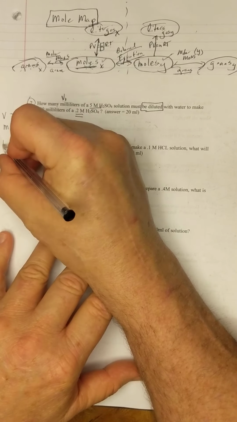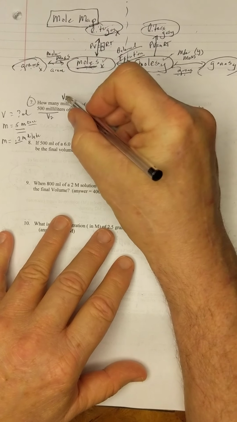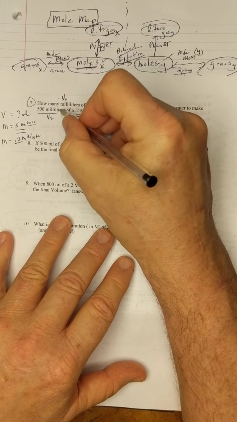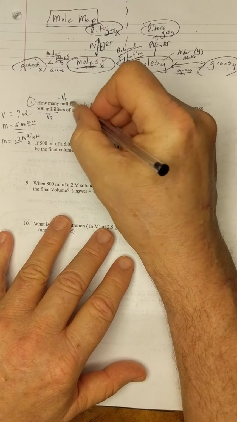The biggest thing you have to do in these problems is make sure you pair up the volumes and the molarities correctly. You don't want to pair this volume with that molarity. The key word is where it says of a. Of a links those two together. Okay, volume 2 equals 500 milliliters. And then this would be volume 1, this would be molarity 1, this would be molarity 2.